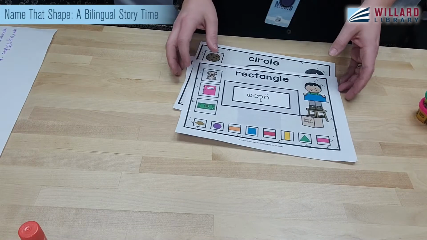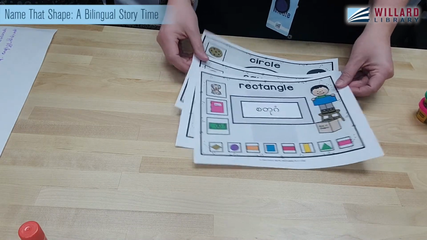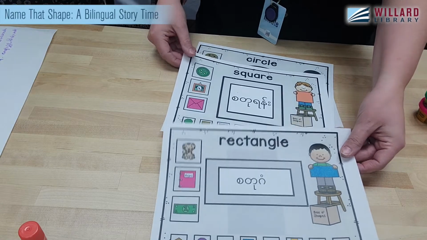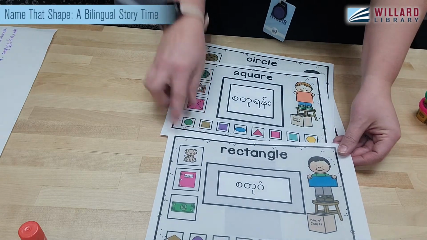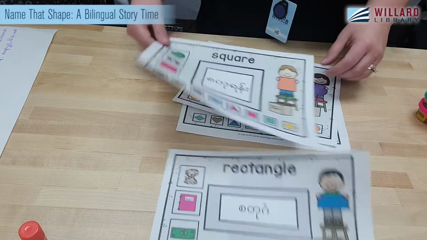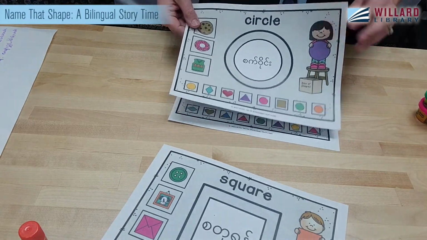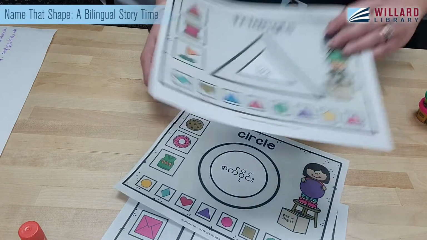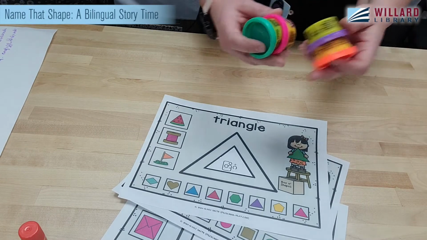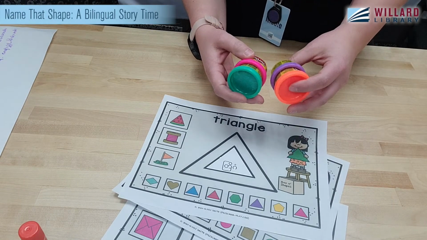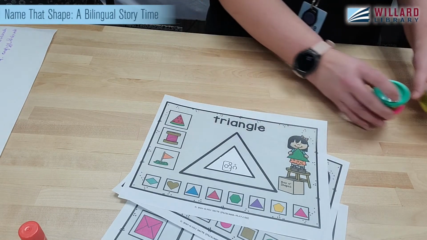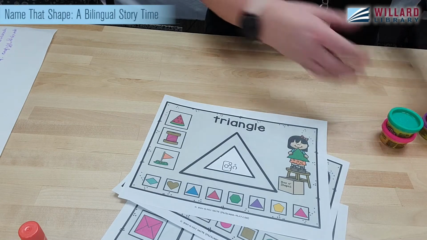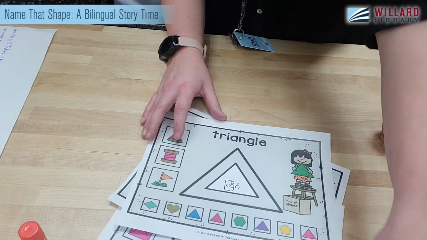And then also in this packet are these practice activity sheets to go over our shapes. We've got the rectangle, we've got the square, we've got the circle, and we have the triangle. And there were 4 different colors of Play-Doh in there too. So these are for us to practice making the shapes and also practice saying them. So we'll go over how to do this.